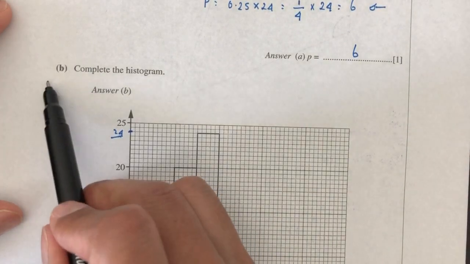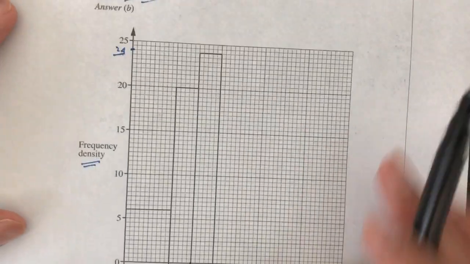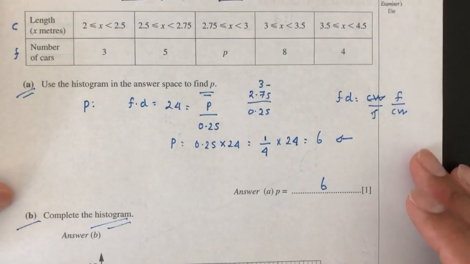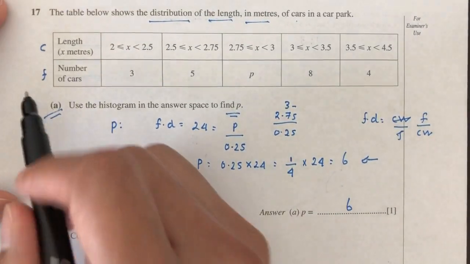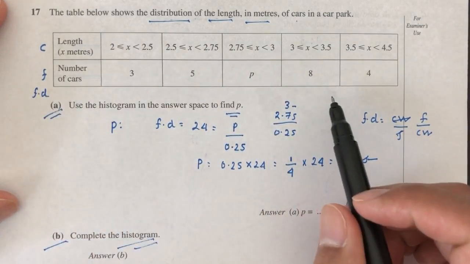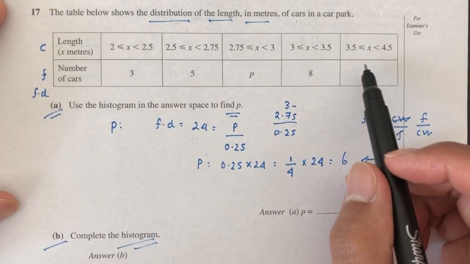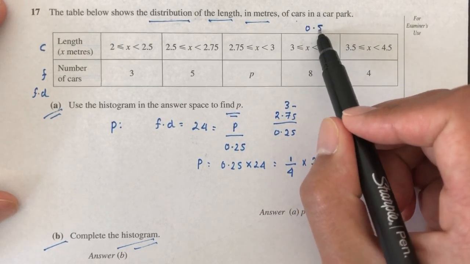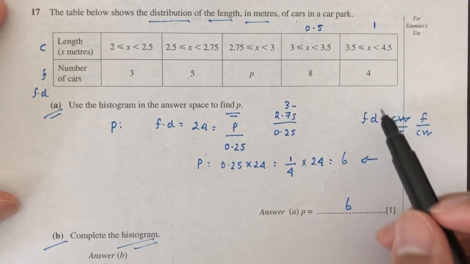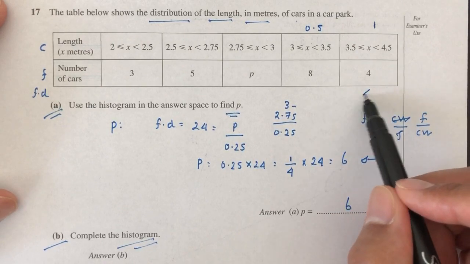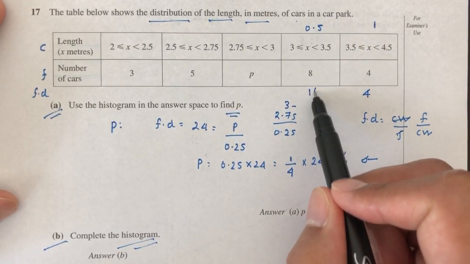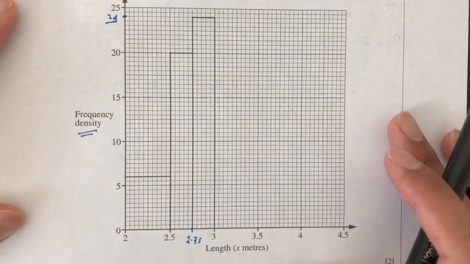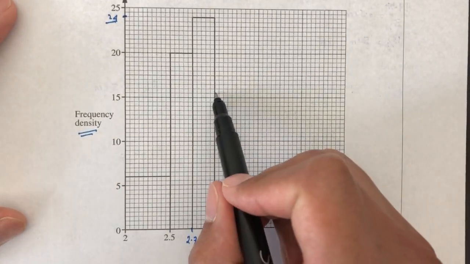So now part B, complete the histogram. So we have to draw the rest for these groups. So let's find the value for FD for everyone. So FD, we need to complete these two groups remaining. So class width here will be 0.5, and here will be just 1. So FD here is 4, and FD here will be 16. So 3 to 3.5 will be 16. So 16 will be here.